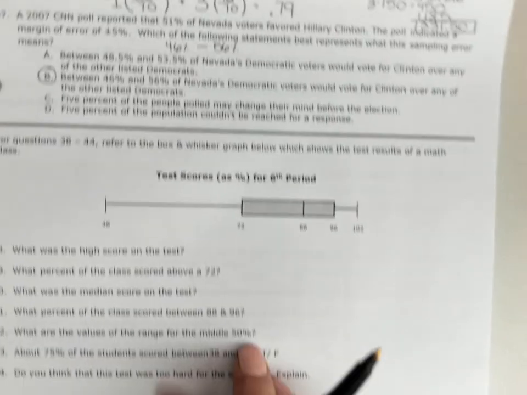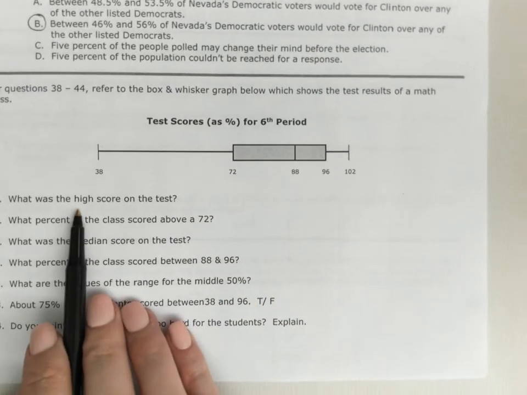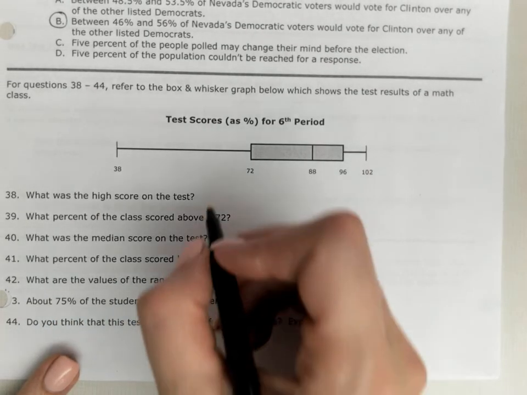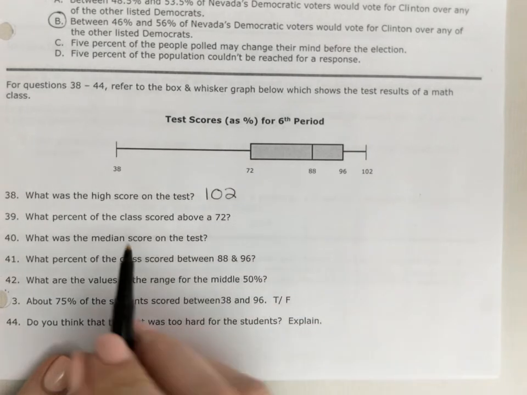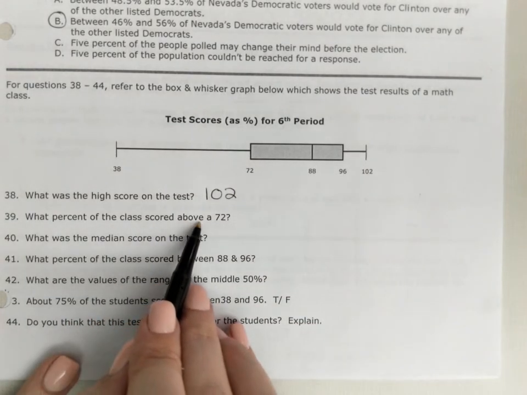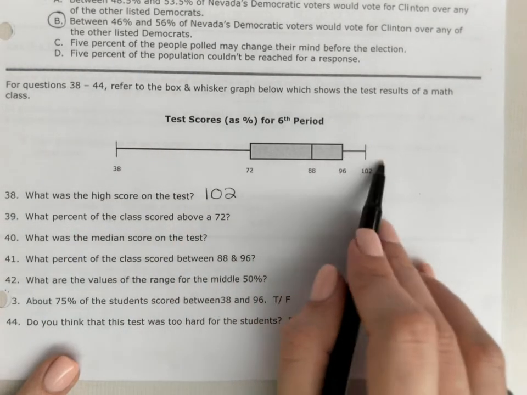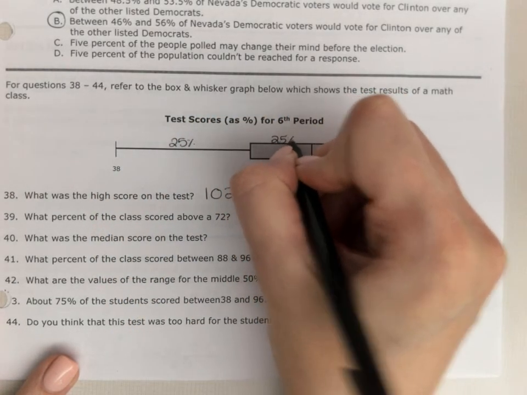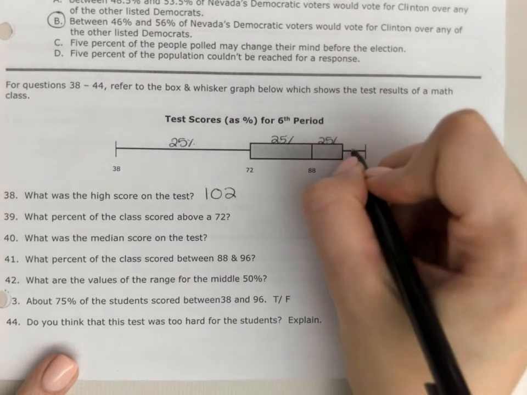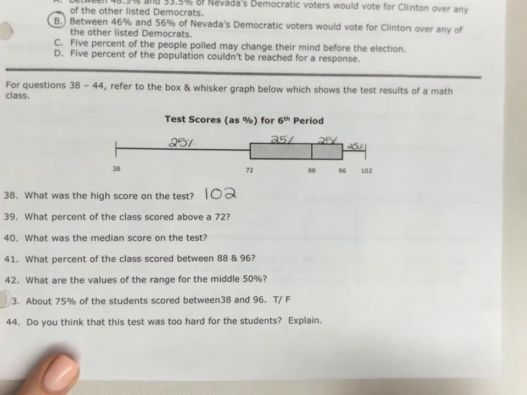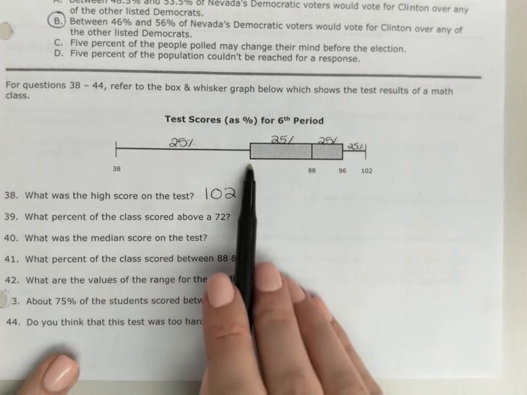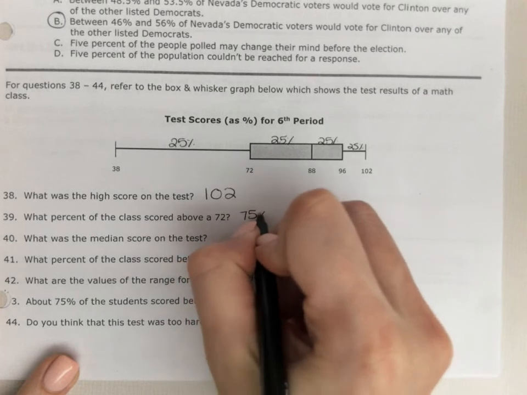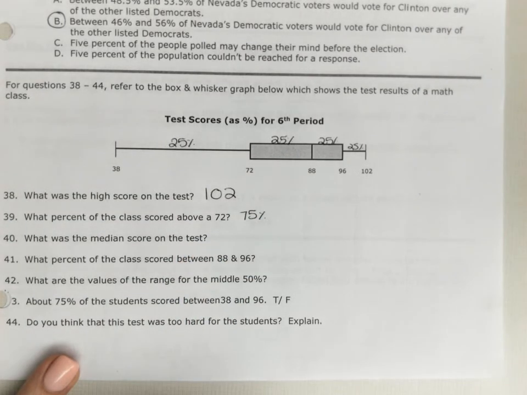Lastly, we're talking about box and whisker plots. What was the highest score on the test? So looking at a box and whisker plot, the highest is right over here at 102. What percent of the class scored above a 72? So each of these parts represents 25%. This is 25%, this is 25%, 25%, and 25%. So what percent of the class was above a 72? 1, 2, 3, so 75%.